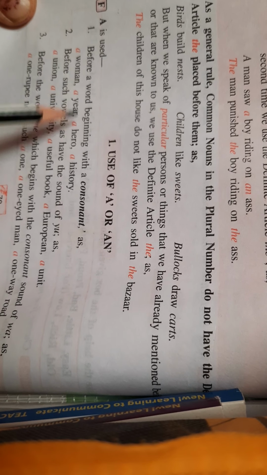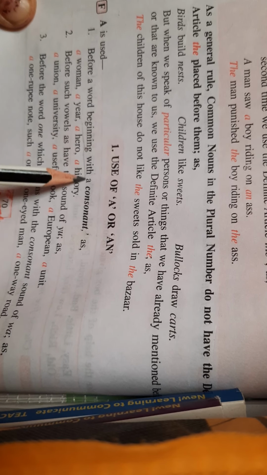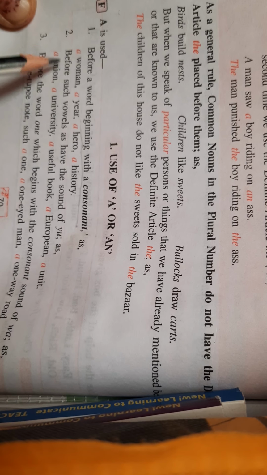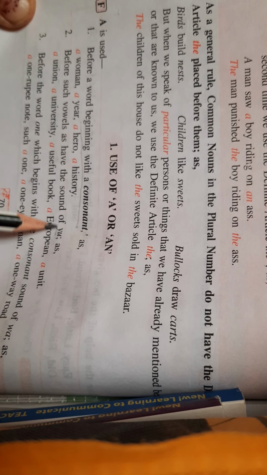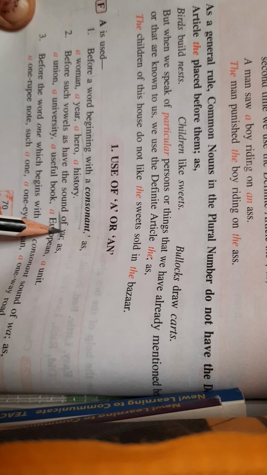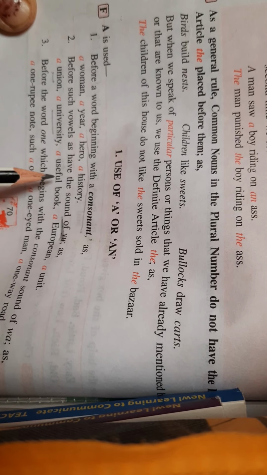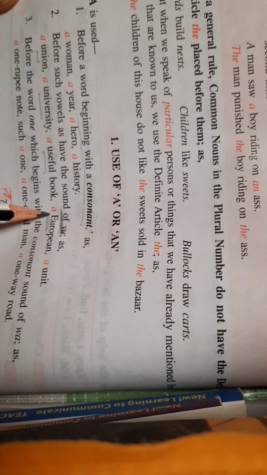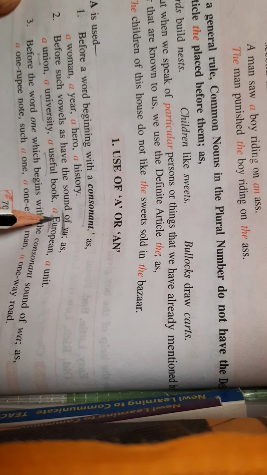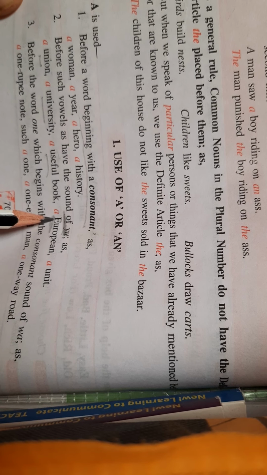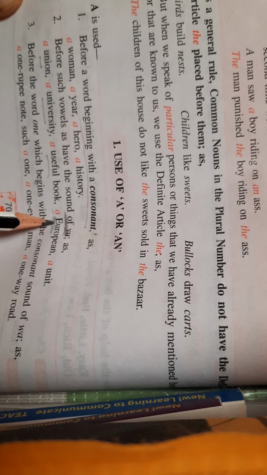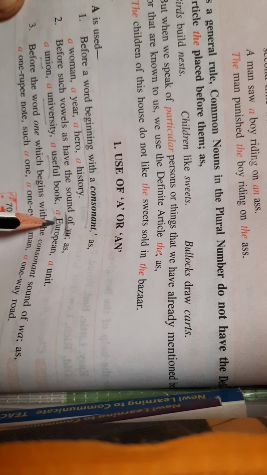Use of a: when the word begins with a consonant sound, and before such vowels that have the sound of u. Yes, as I have already explained, when there is a u sound, because union, university, useful, European. Now here the word starts with e, but still we are using a because when we pronounce this word, the sound u comes.